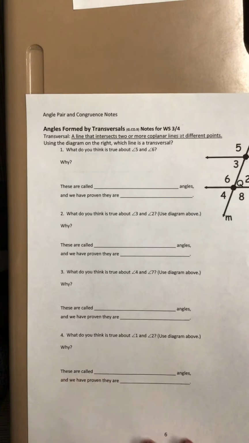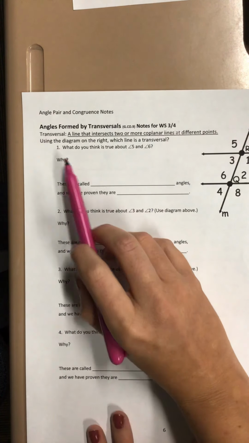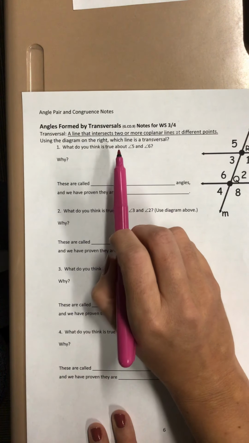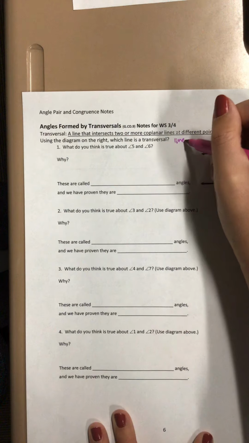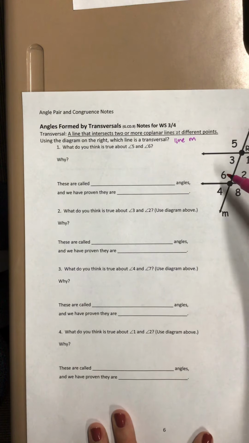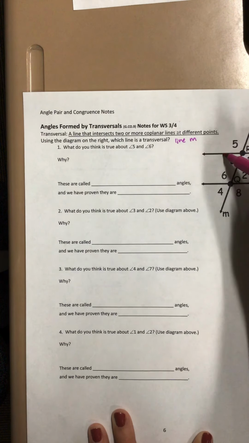So it says angles formed by transversals, worksheet 3-4. It says a transversal is a line that intersects. Using the diagram on the right, which line is the transversal? The transversal is line M. What do you think is true about angle 5 and 6? And why? So we know 5 and 6.